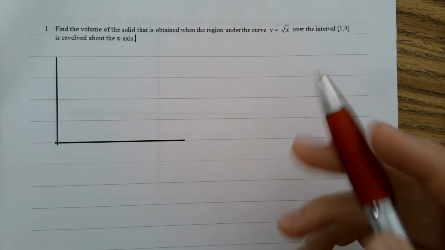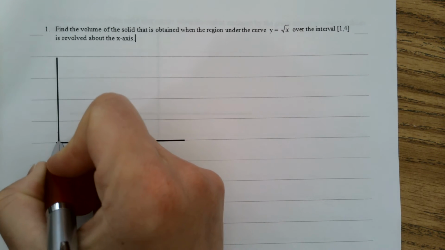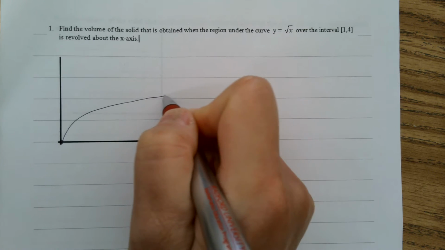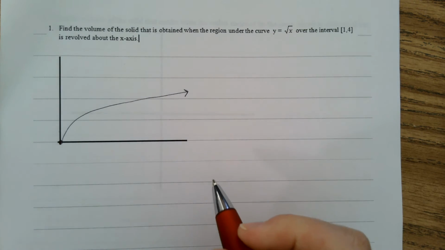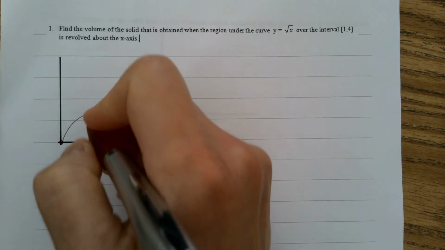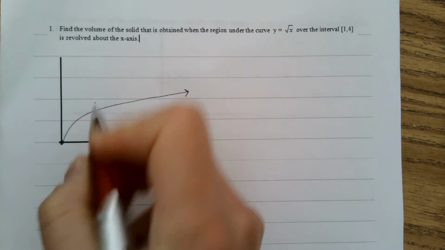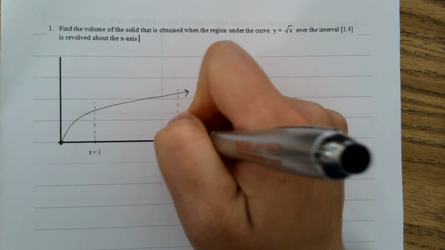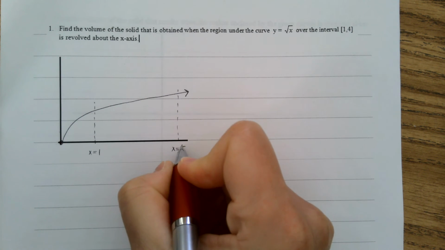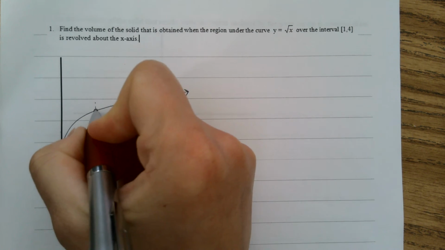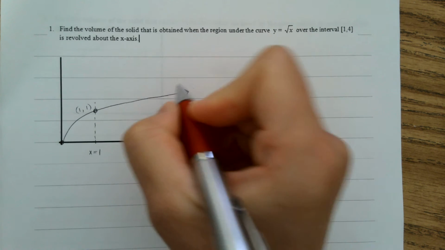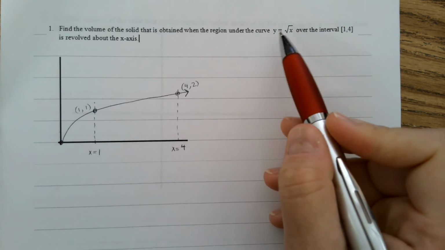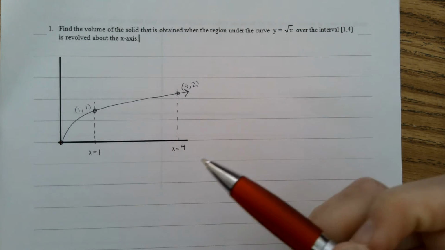We'll start with sketching this out. Y equals square root of x is a radical rocket. It starts at the origin and it kind of shoots off in a gradual growth pattern. So when we look at this, we're going to begin this region at x equals 1 and we will end this region at x equals 4. So we'll begin rotating at (1, 1) and we'll end rotating at (4, 2), because when you plug in 4 to square root of x, you get 2. Same thing with 1.